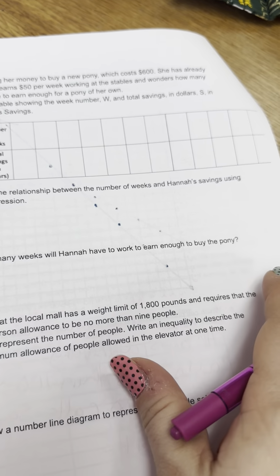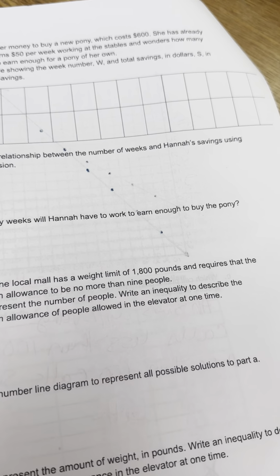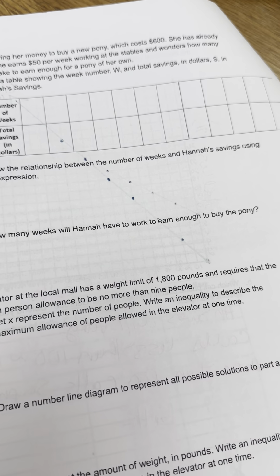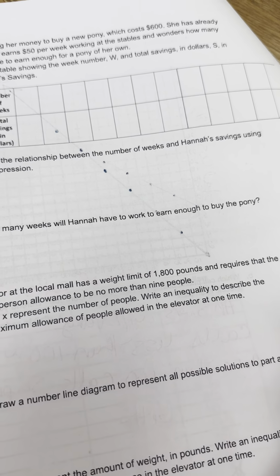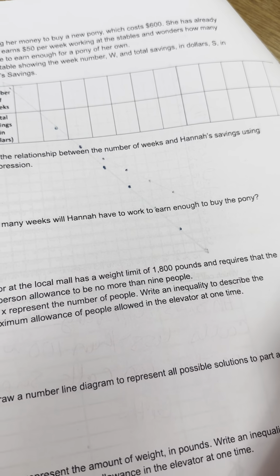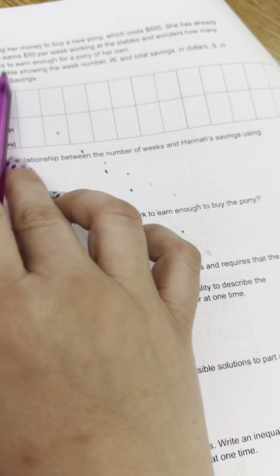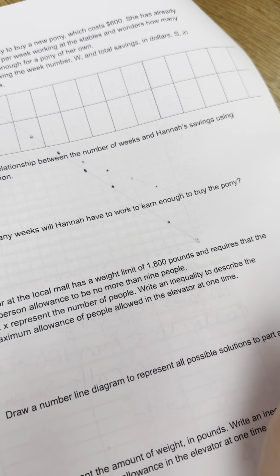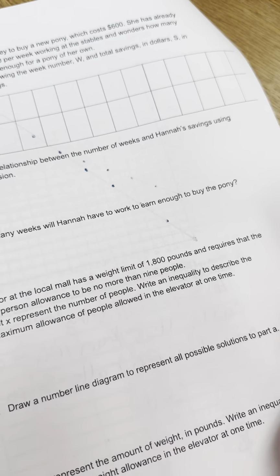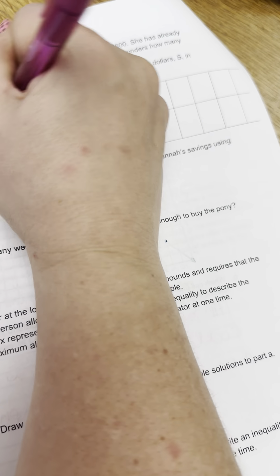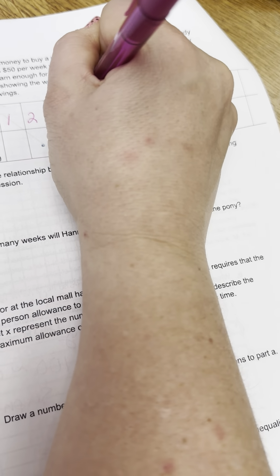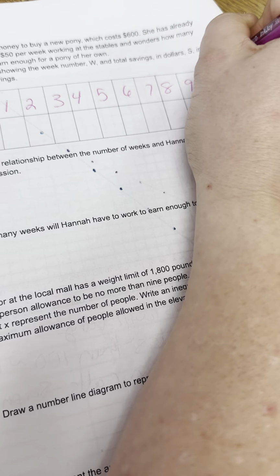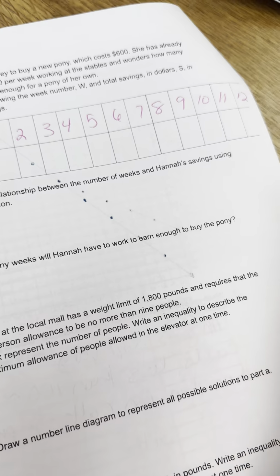All right. Hannah is saving her money to buy a new pony, which costs $600. She already has $75. She earns $50 per week working at the stables and wonders how many weeks it will take to earn enough money for her own pony. So we're going to make a table showing the week number W and total savings in dollars S for Hannah's savings. So our number of weeks are going to be 1, 2, 3, you can start with 0, 5, 6, 7, 8, 9, 10, 11, 12.